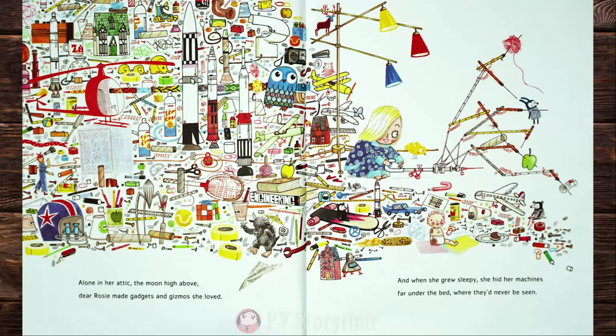Alone in her attic, the moon high above, dear Rosie made gadgets and gizmos she loved. And when she grew sleepy, she hid her machines far under the bed where they'd never be seen.